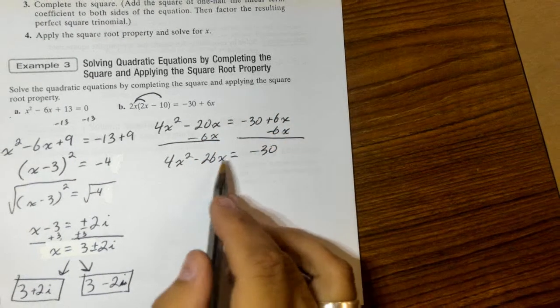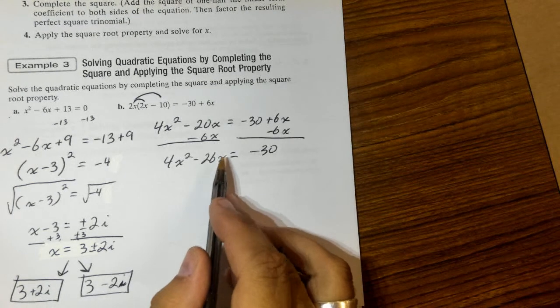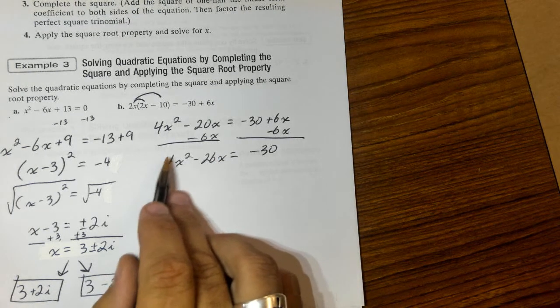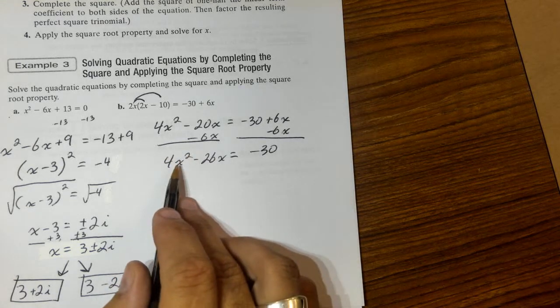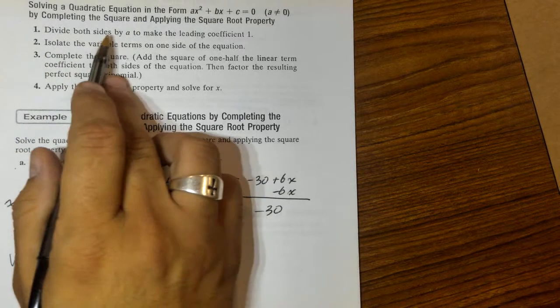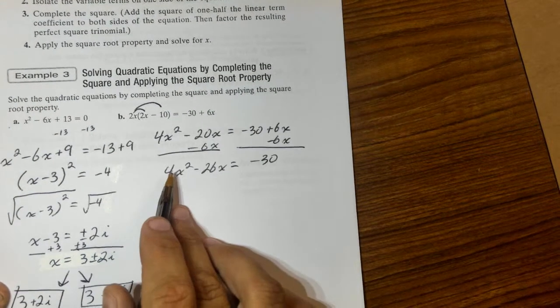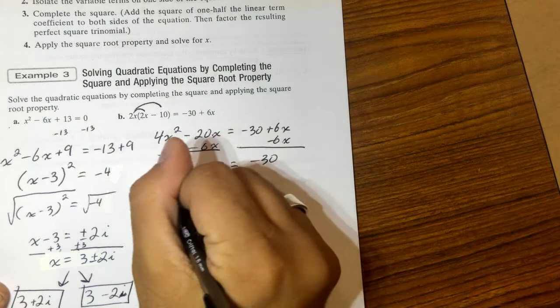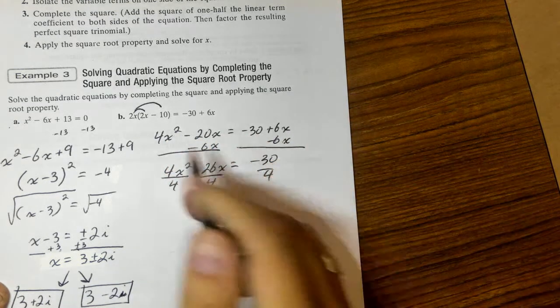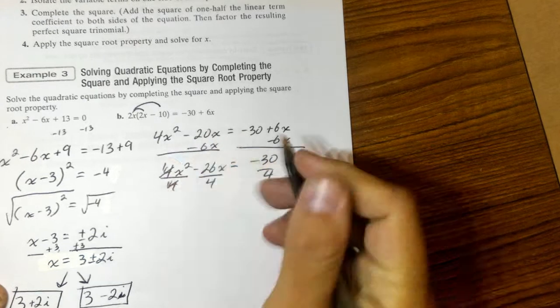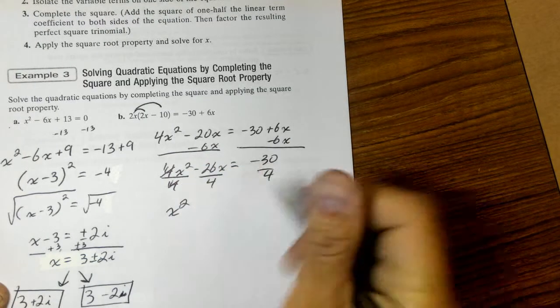Now normally I would leave space here to complete the square, but the reason I'm not is because this 4 in front of the x squared needs to become a 1. That's actually the first step here: divide both sides by a to make the leading coefficient 1. So I just divide every term by 4. 4 divided by 4 simplifies to 1, so I really have x squared.